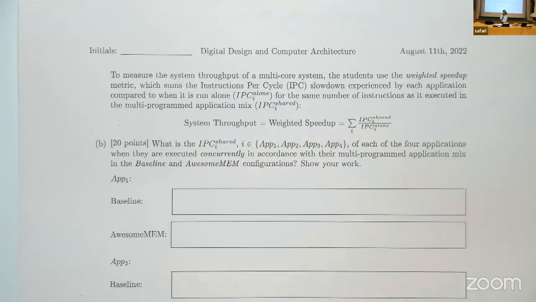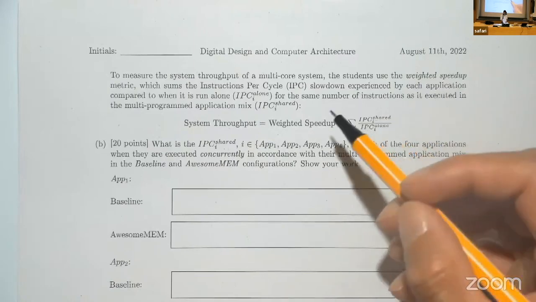So when you run two applications in a system that has shared resources, an application can experience a slowdown because, for example, if they want to access the L3 cache or the DRAM, they are going to have to compete for those resources. So this metric is basically measuring that slowdown on top of the multi-threading or multi-parallelism that you are imposing on the application.